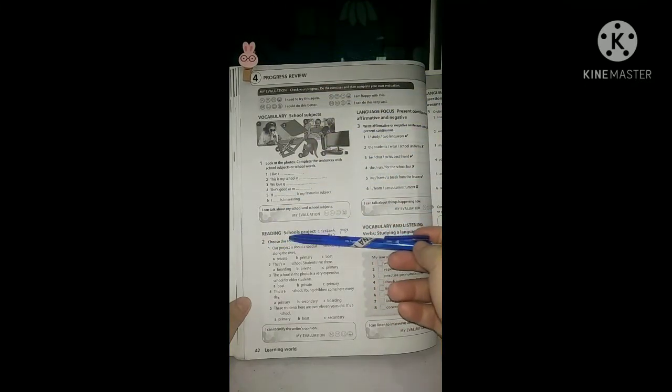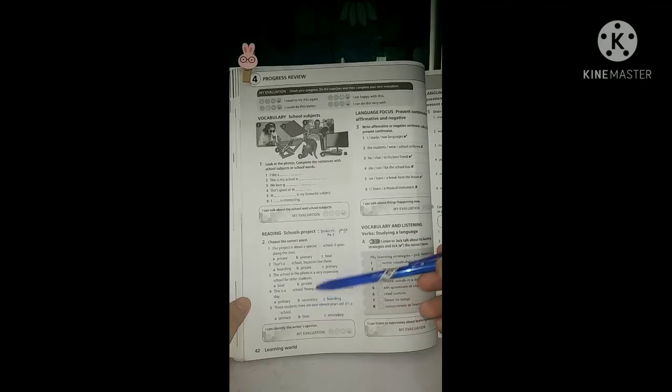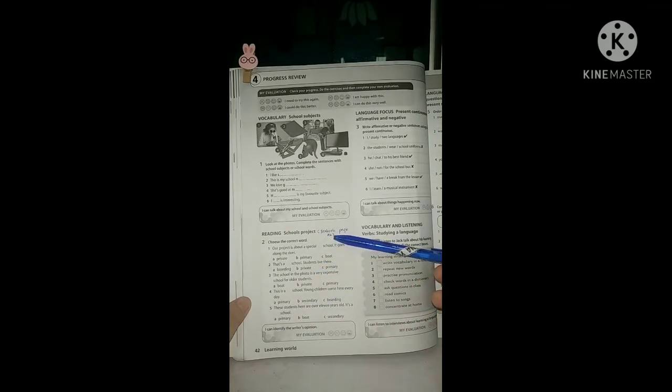So let's look at activity 2, which is reading, school project. For this one, take out your textbook and look at page 44. Your student book, page 44. Here, page 44.